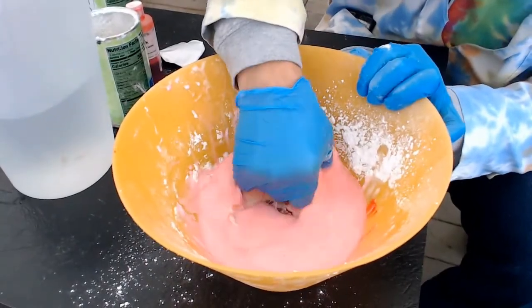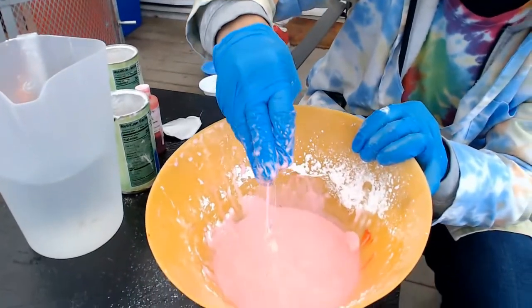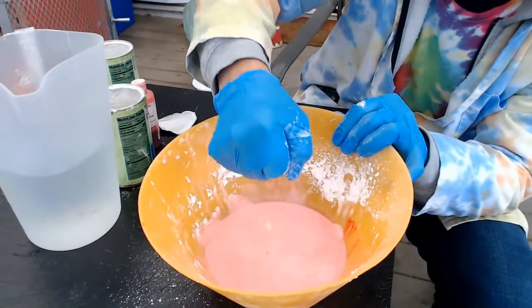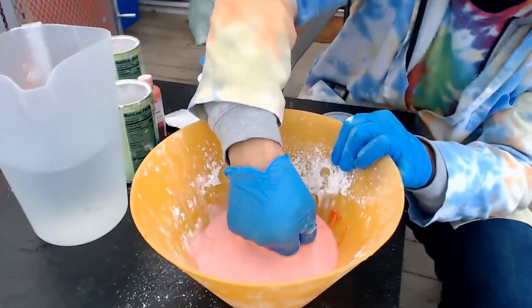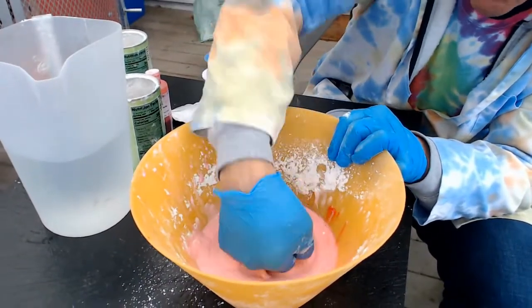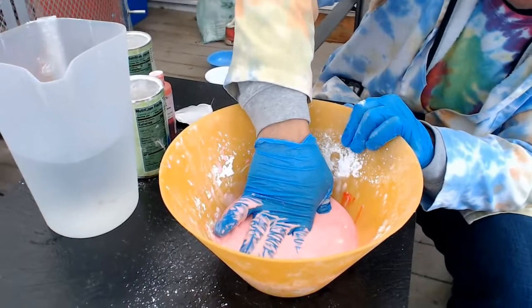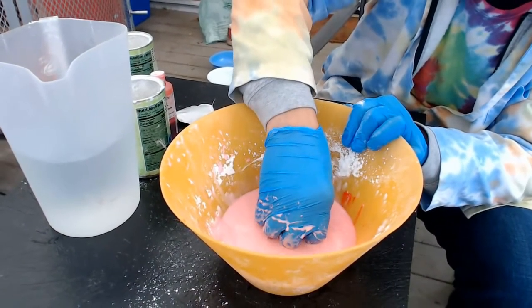When you pick up oobleck, it looks like a liquid. But when you rush your hands to the middle and hit it, it doesn't splash. Look at that. It doesn't splash, so it feels like a solid. It's really hard when you hit it. But then when you put your hand in it, your hand goes right into it, just like a liquid.